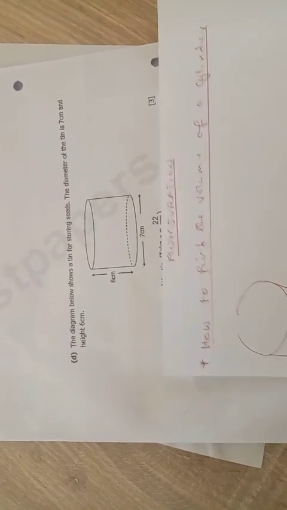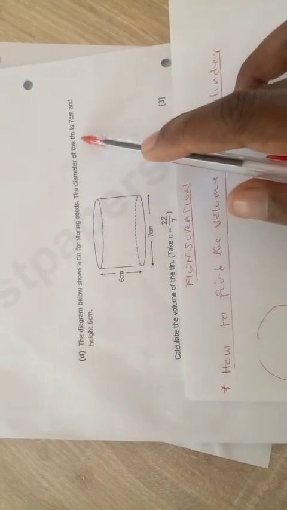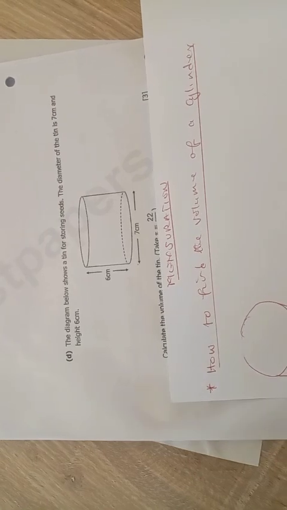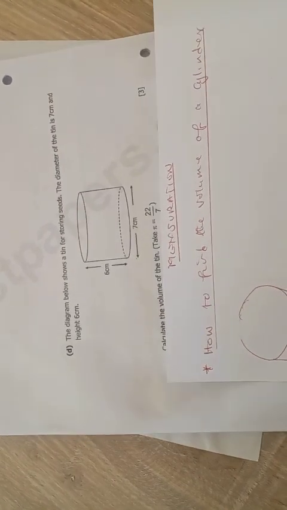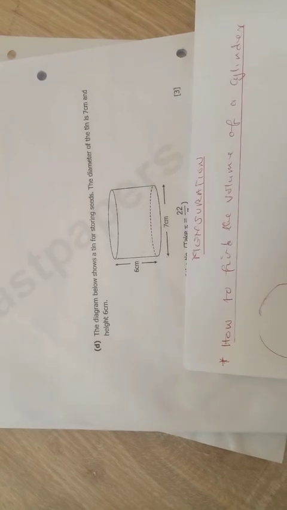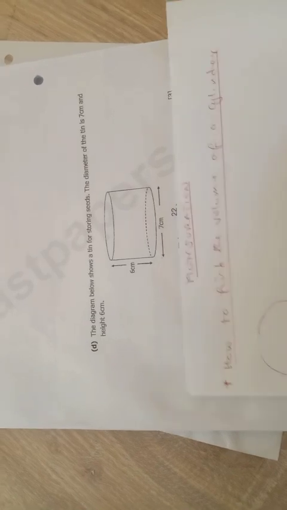They are telling us that the diagram below shows a tin for storing seed. The diameter of the tin is 7 centimeters and the height is 6 centimeters. So the diameter is the distance from this side to this side, which is 7 centimeters. And the height is the distance from here to there, which is 6 centimeters. Now they want us to find the volume.